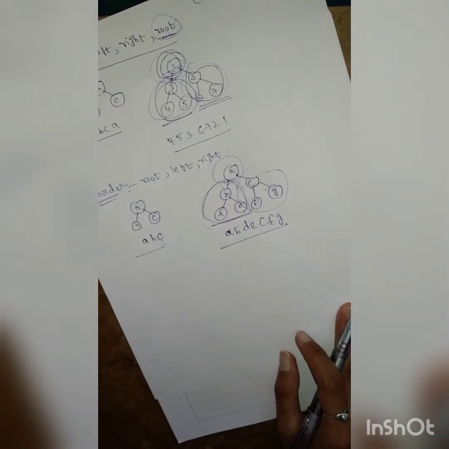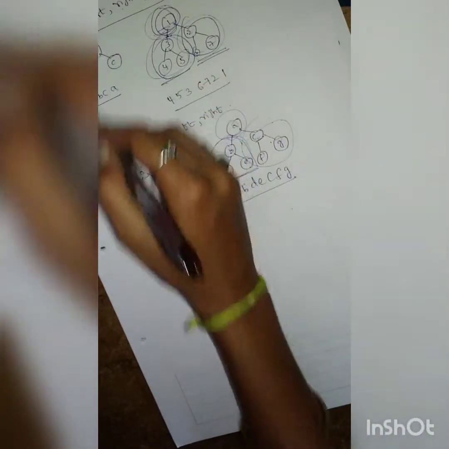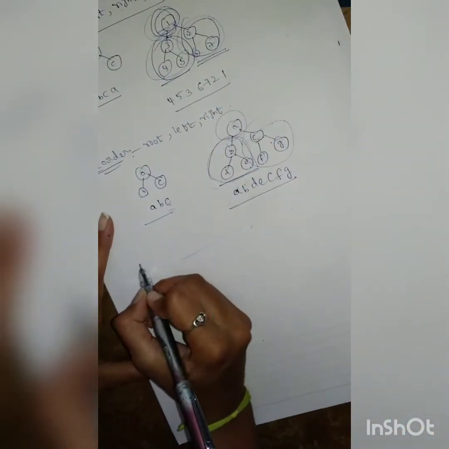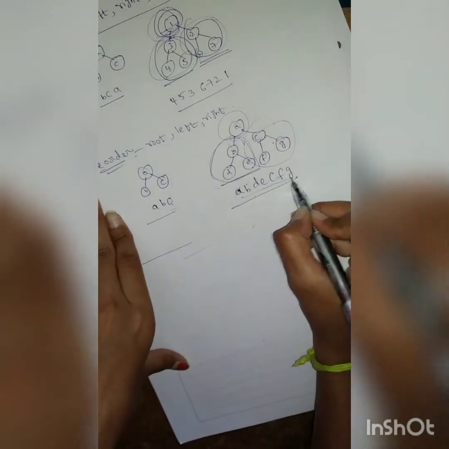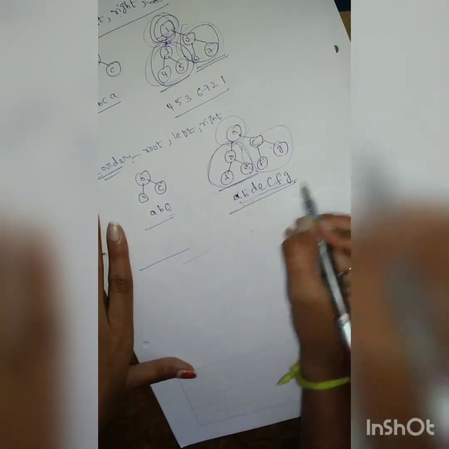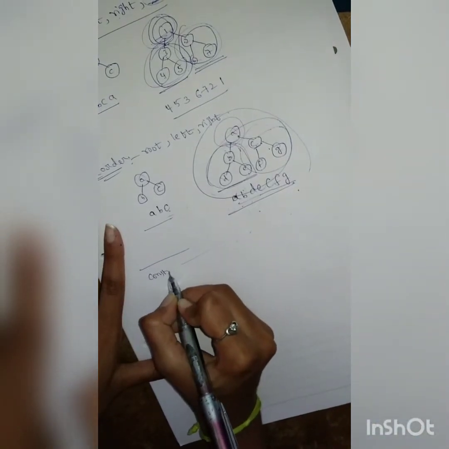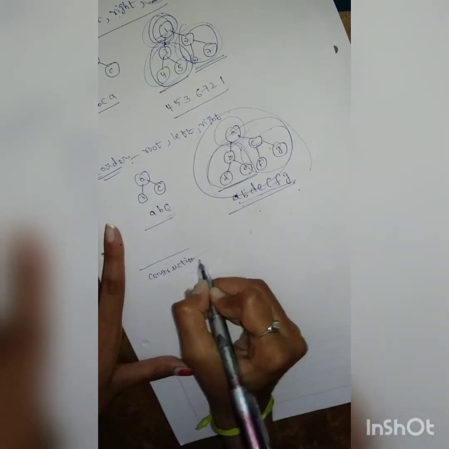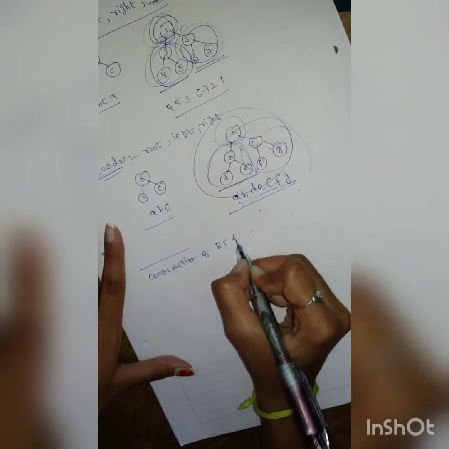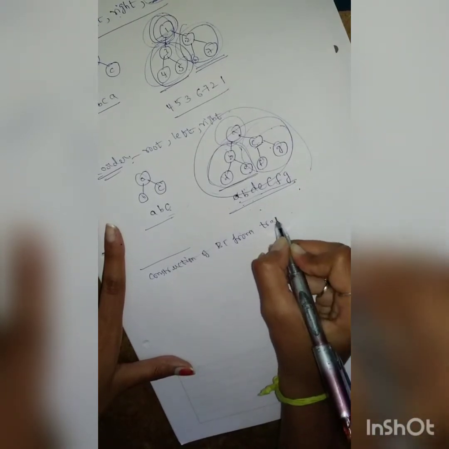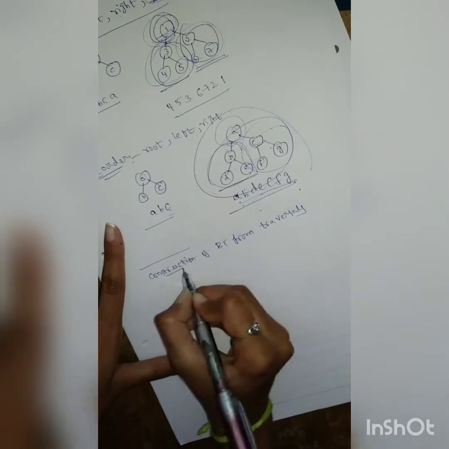Now the main thing: how do we construct the binary tree from these traversals? If they give traversals like A, B, D, E, C, F, G, how we construct this tree is what we are going to learn now. Construction of binary trees from traversals.